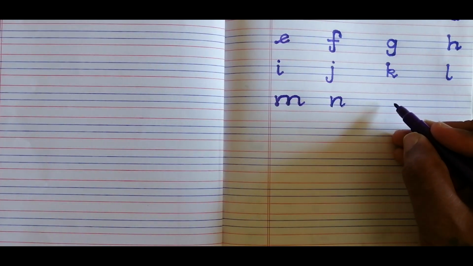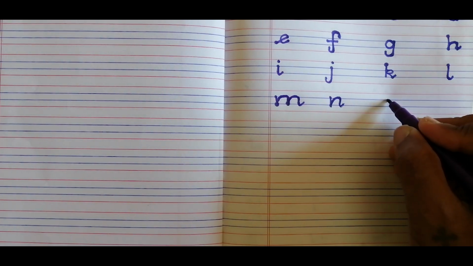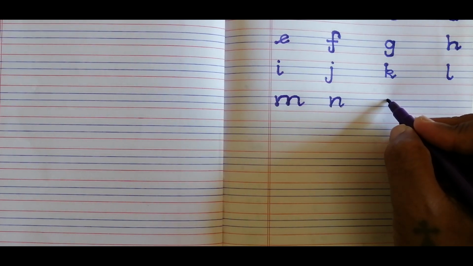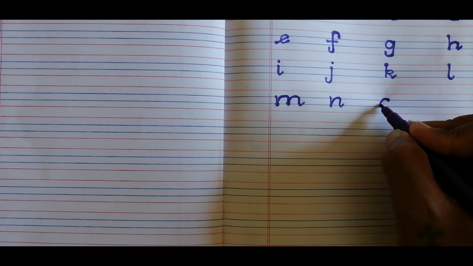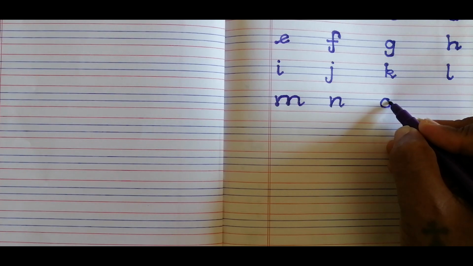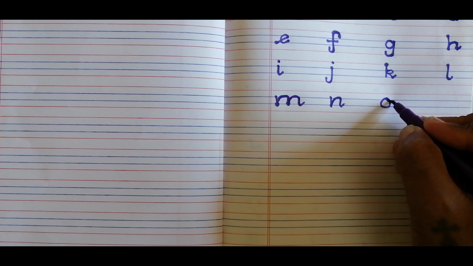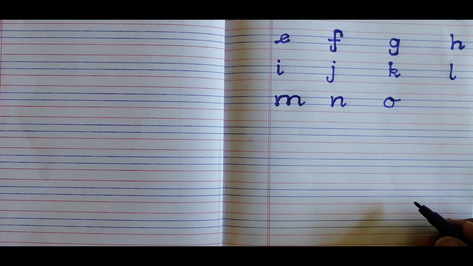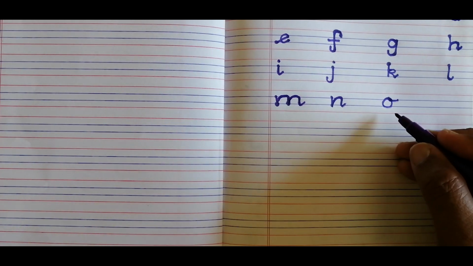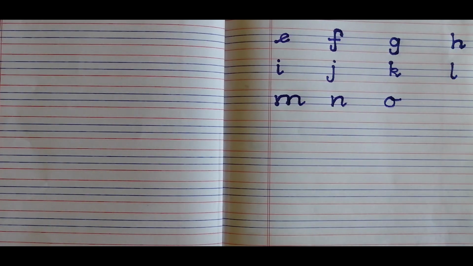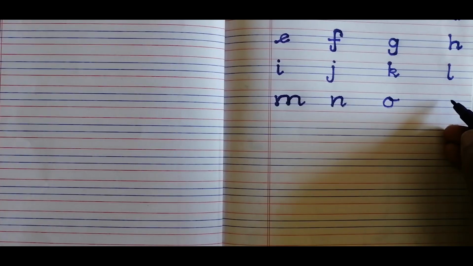Then keep my pencil on the first blue line to write o. Draw a curly line to form a circle touching the blue to blue line. And then draw a small curl on the first blue line like this. This is small o. I come to the next letter just below l.